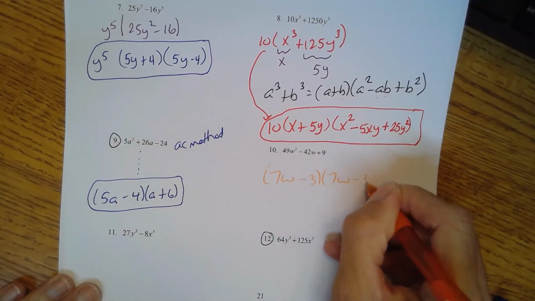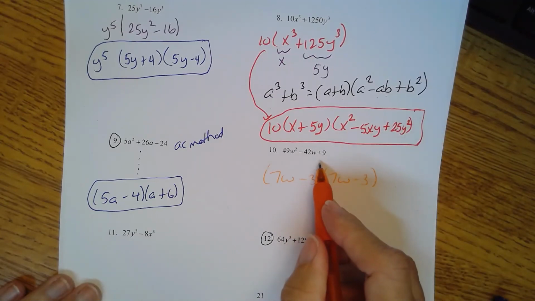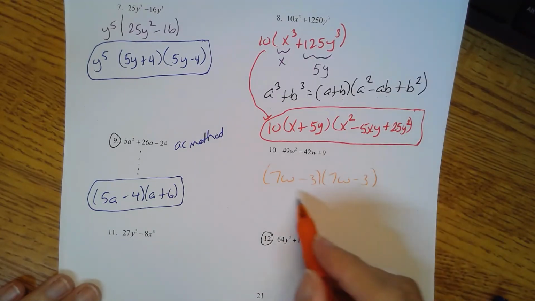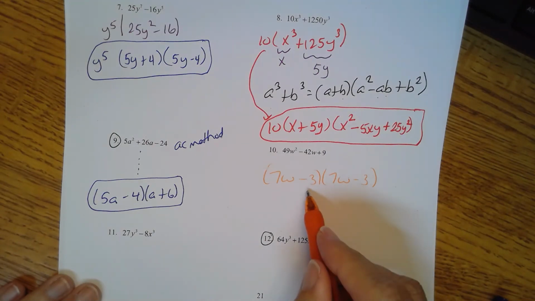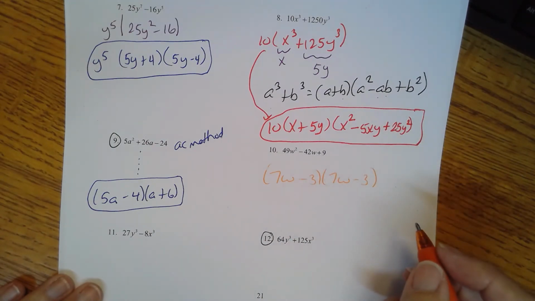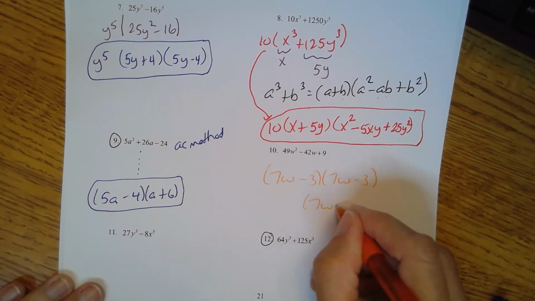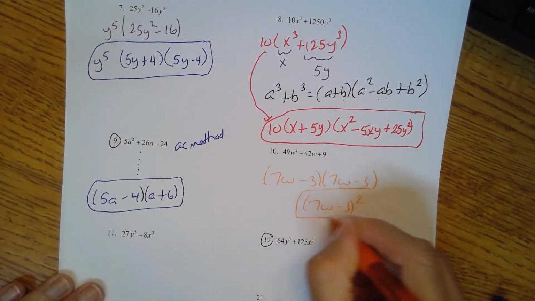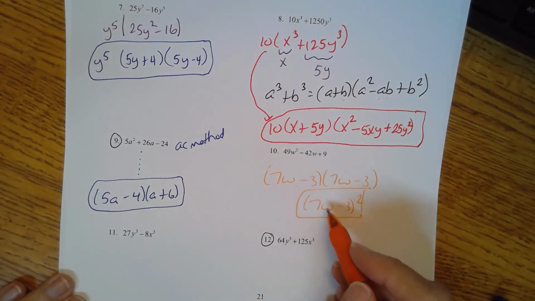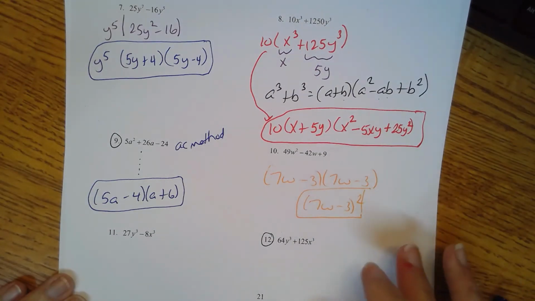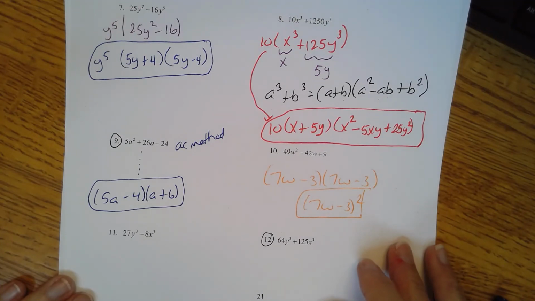And why do I have a minus in between? Because I need to multiply and get a positive, but add to get that negative. So that would give me a 21w negative, and another negative 21w, which would give me a negative 42. So if for some reason the numbers are a little bit larger, you might want to see if there's a perfect square. If it is a perfect square, use the square formula. If you don't see it, you can always do the AC method. Your numbers will just be a little bit larger.